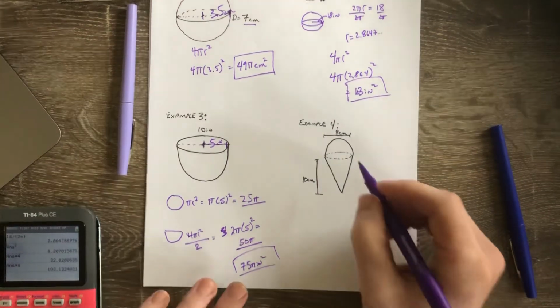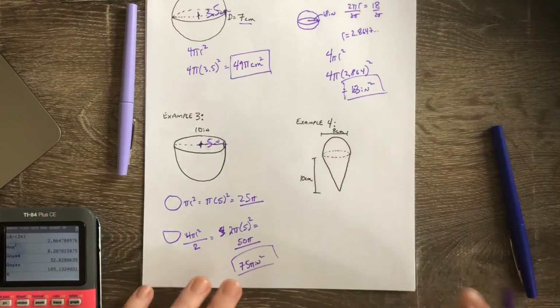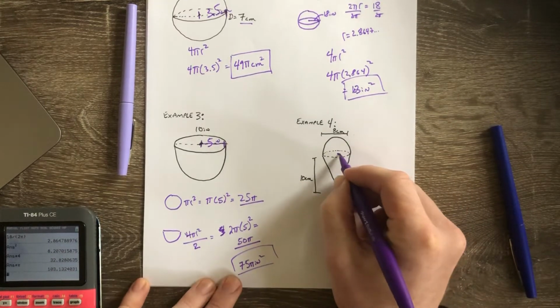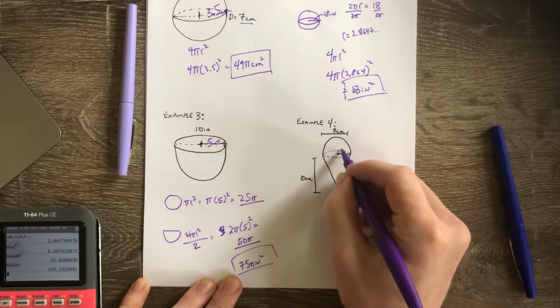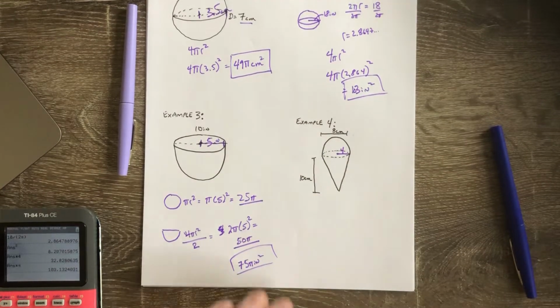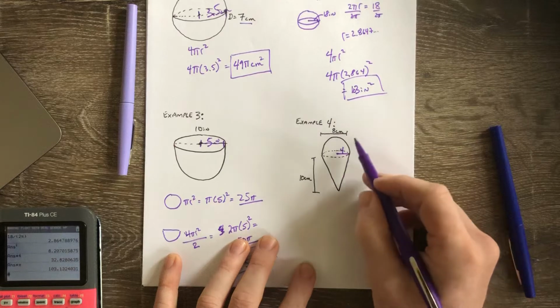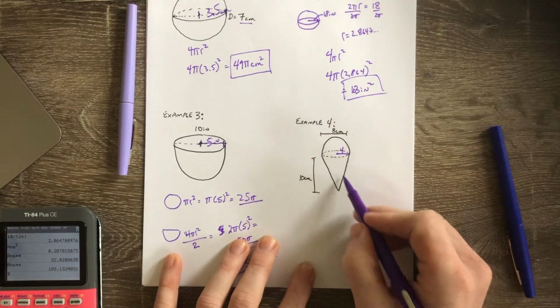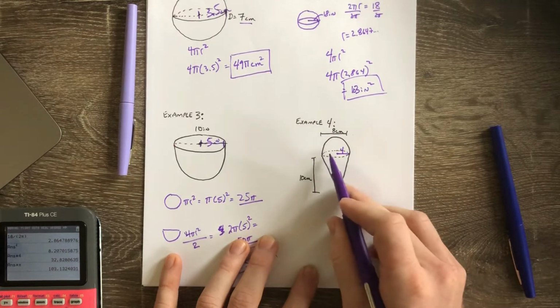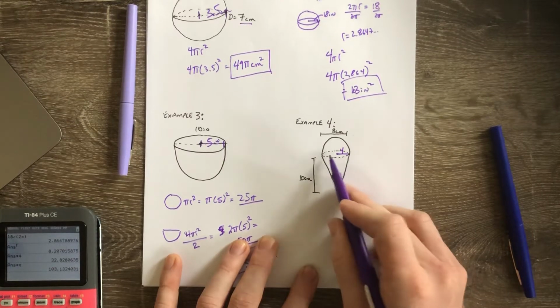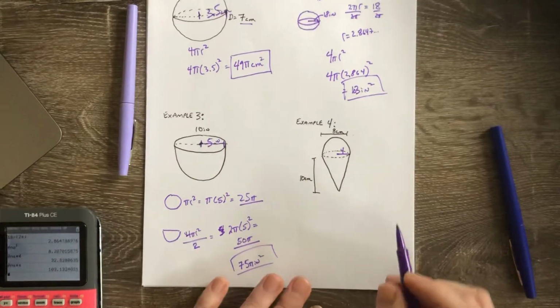Last one. This one's definitely the trickiest one. So we got our ice cream scoop. This is a classic problem. So the radius of this ice cream scoop is going to be 4, right? So there's going to be two parts to find the surface area. I got to find the ice cream part, and then I got to find the cone part, right? Now notice I'm not going to be adding on this middle circle because I can't actually get to it.